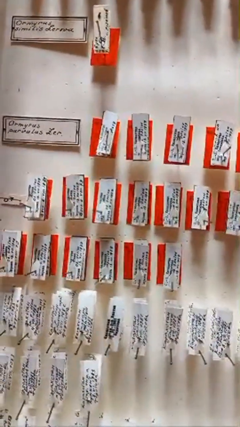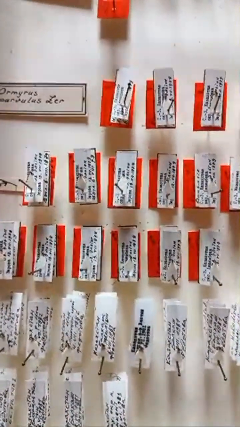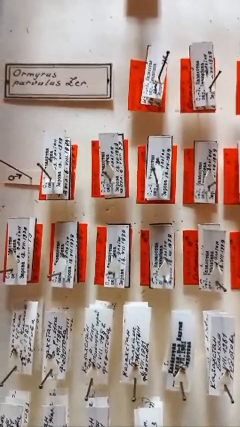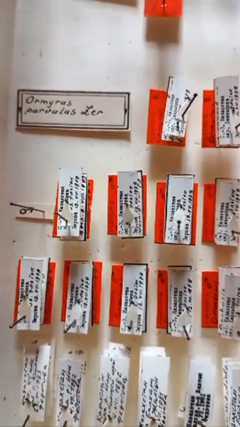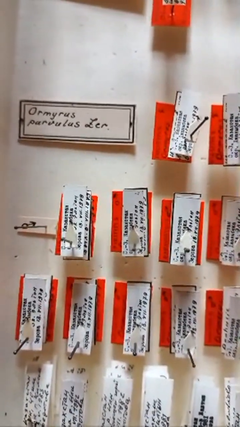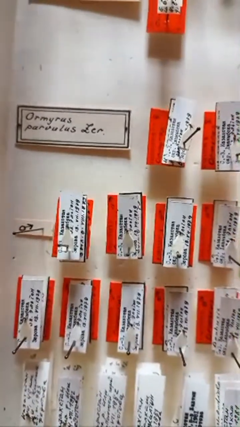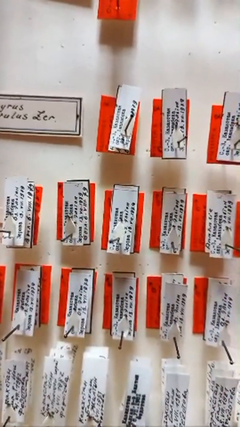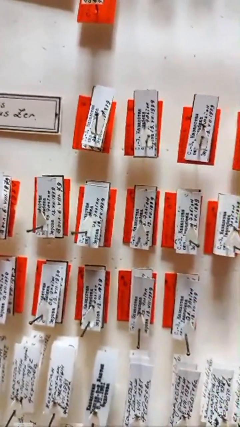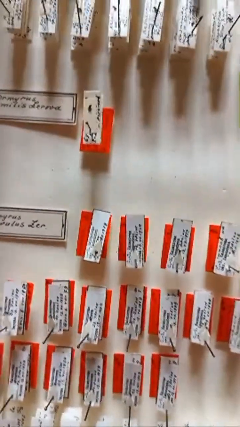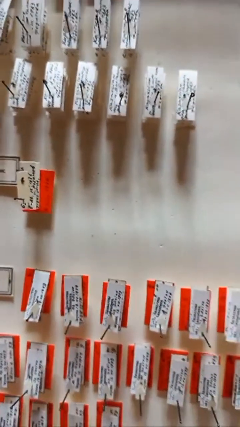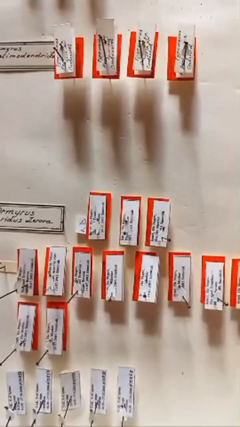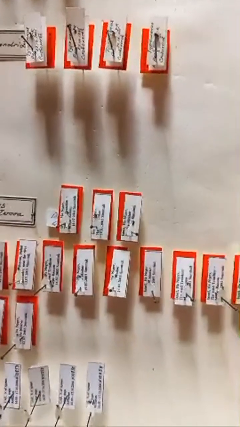Because zoological vouchers and entomological vouchers of types and paratypes are very important for identification of different species of insects and animals, and type material is the most valuable scientific material for researchers, for entomologists, for zoologists, for botanists as well. And such a collection is extremely valuable and stored in our Institute of Zoology of the National Academy of Sciences.